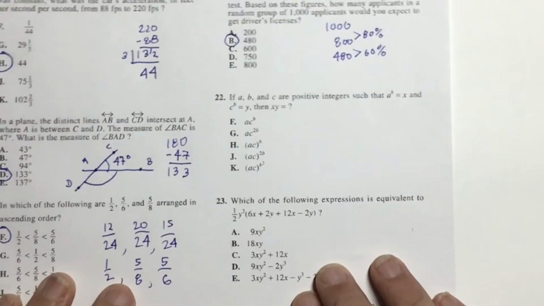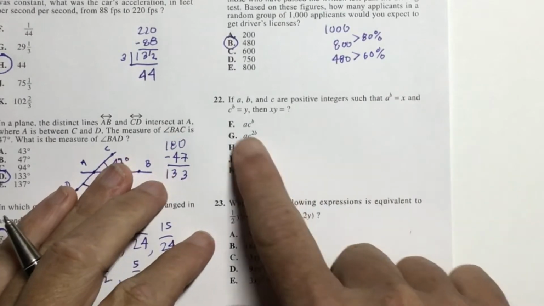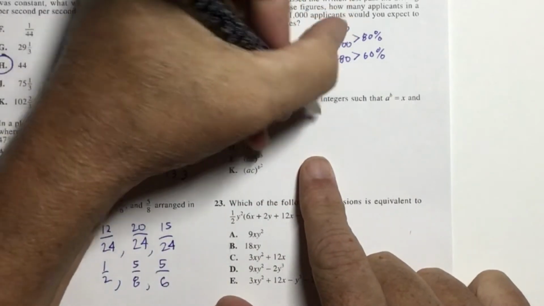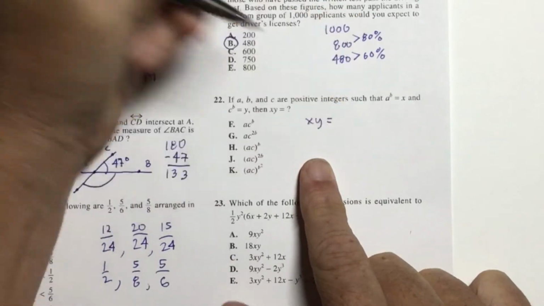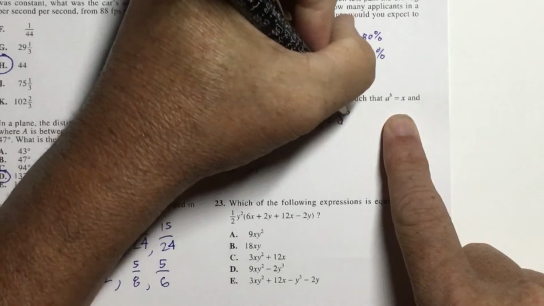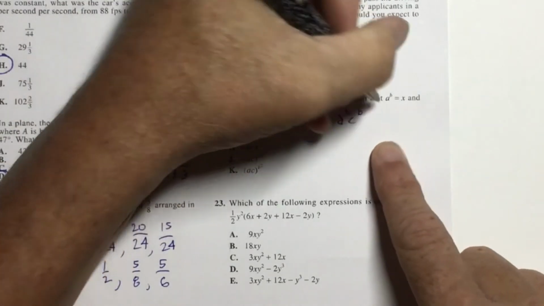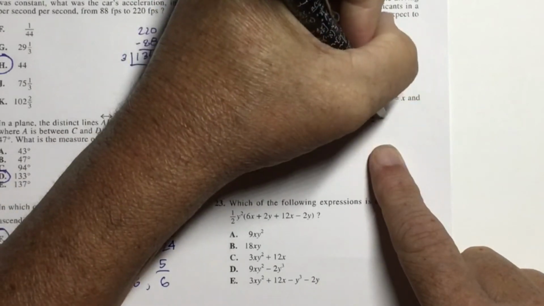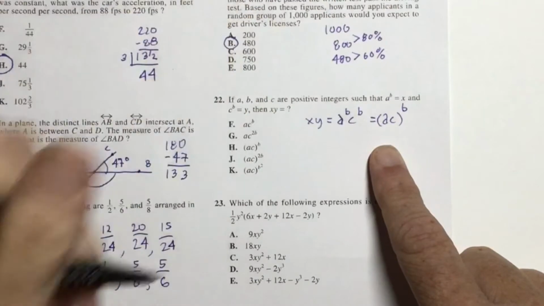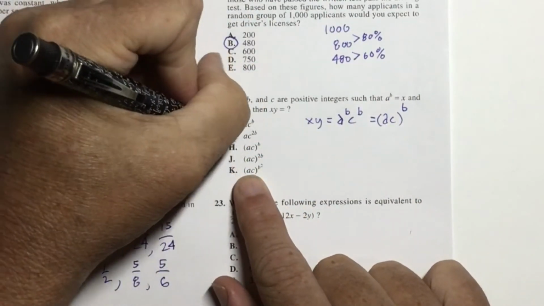22. If a, b, and c are positive integers such that a to the b equals x and c to the b equals y, then xy equals what? Well, xy would equal x, which is a to the b, times y, which is c to the b, and together then they would be ac to the b. All right, ac to the b, which is H.